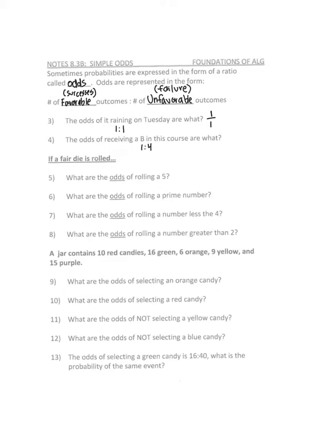If we have a fair die that's rolled, what are the odds of rolling a 5? So in this case, we would have one success. A success is considered rolling a 5. So there's one outcome there that we would consider a success. All of our other outcomes would be rolling a 6, a 4, a 3, a 2, or a 1. So that's 5 other unfavorable outcomes. So our odds here are 1 to 5.